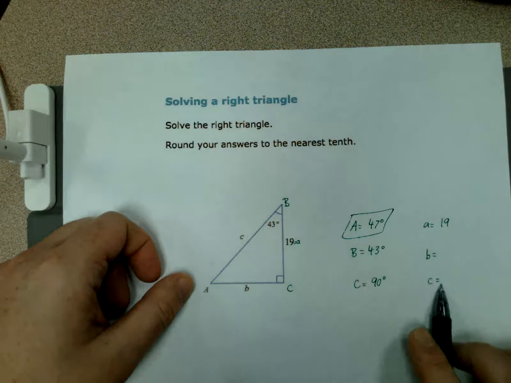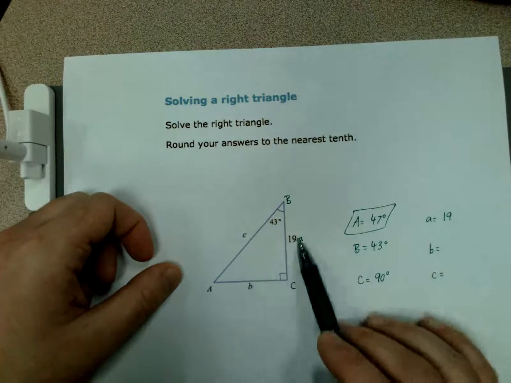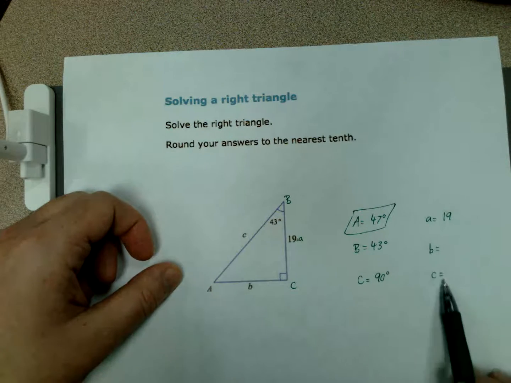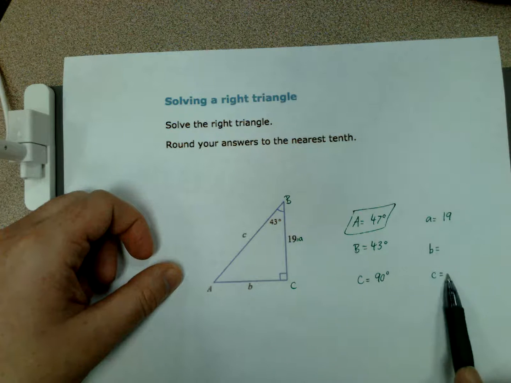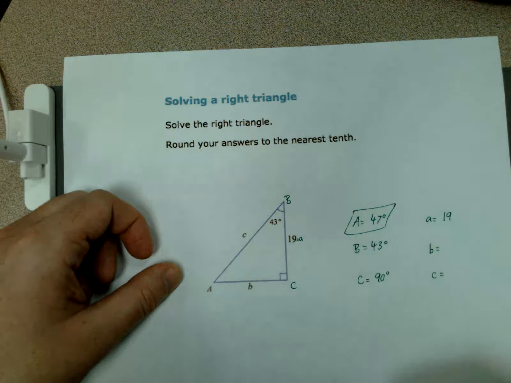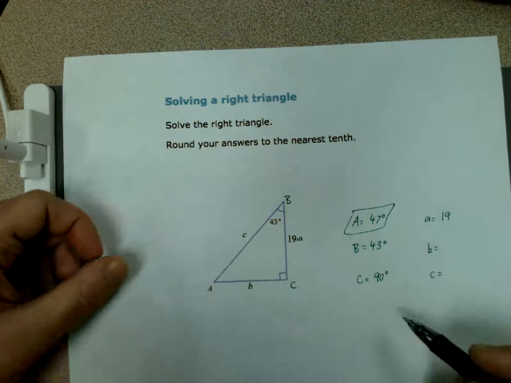These ones are a little trickier, and we will have to use our trigonometry now to figure out what these are. I'm going to use trigonometry for both of them. Theoretically, since it's a right triangle, you could use trigonometry for one of them and then use your Pythagorean theorem for the last one, and that's up to you. I'm just going to go ahead and do them the same way for both.